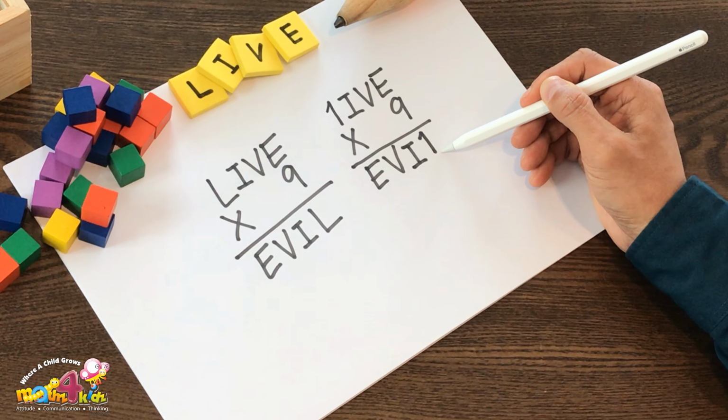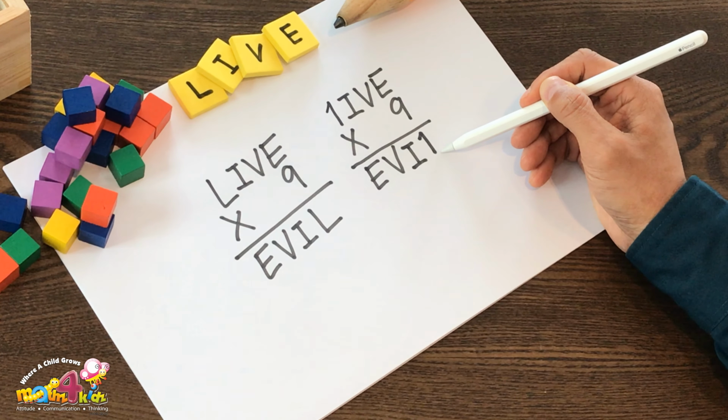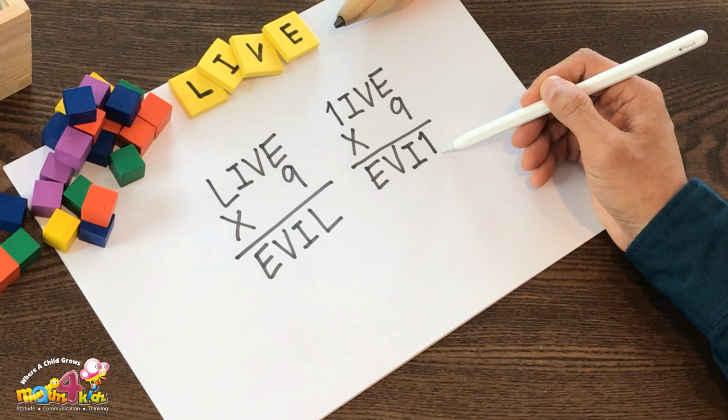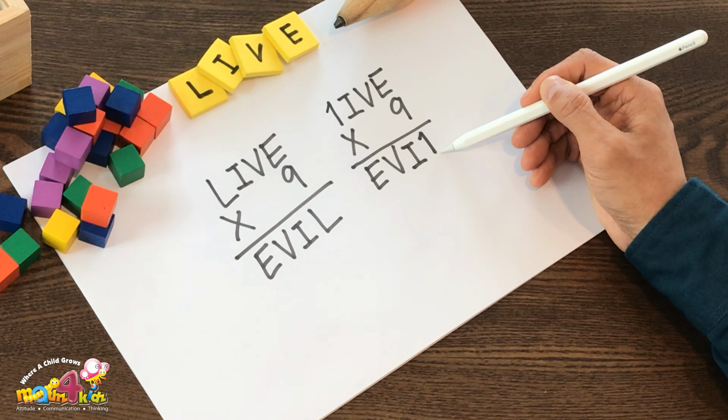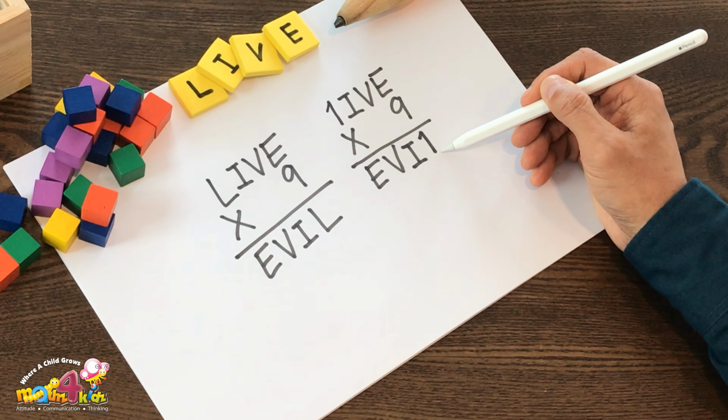8 times 9? 7 times 9? Oh, they don't end with 1, isn't it? They end with 2, 72, and 3, 63. Is it true that the only multiplication in the 9 times table where the product ends with a 1 is 9 times 9?